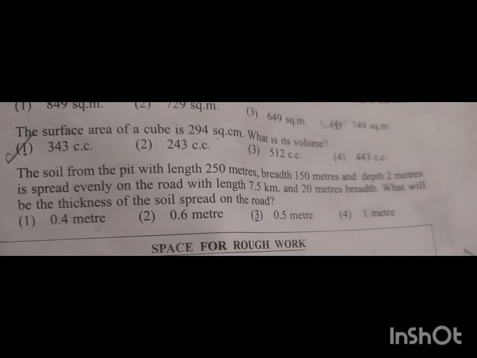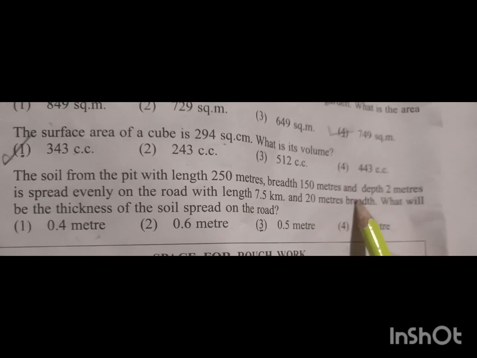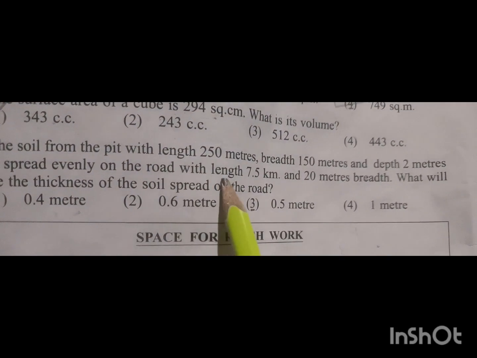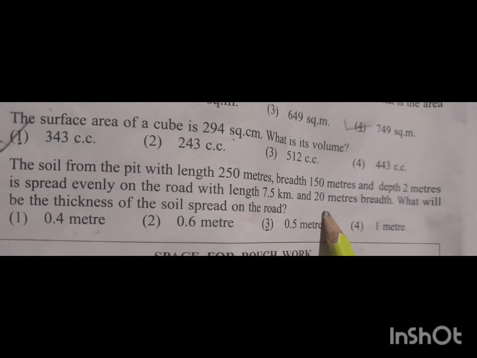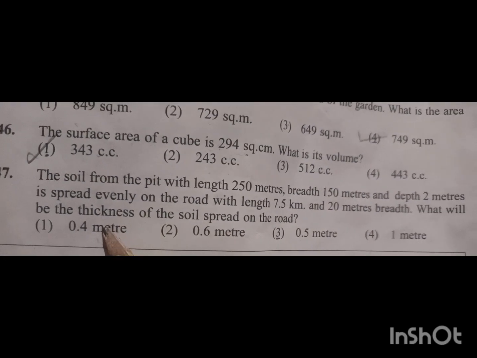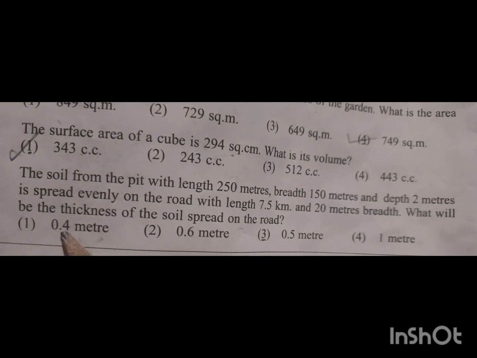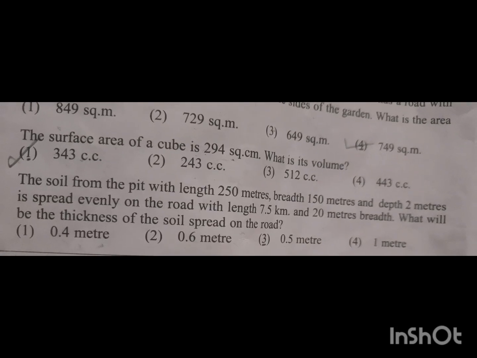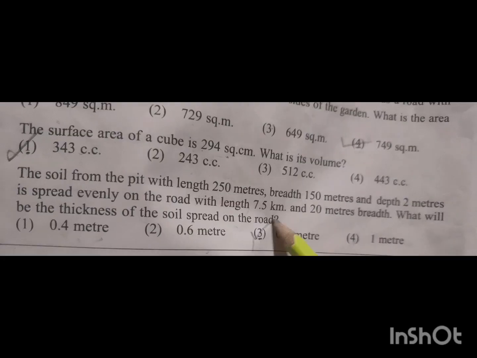Next question is, the soil from the pit with the length 250 meter, width 150 meters and depth 2 meters is spread evenly on the road with the length 7.5 kilometer and 20 meters breadth. What will be the thickness of the soil spread on the road? Option number 1 0.4 meter, option number 2 0.6 meter, option number 3 0.5 meter, option number 4 is 1 meter. Option number 3 is the correct answer.